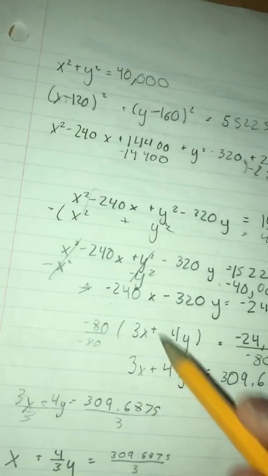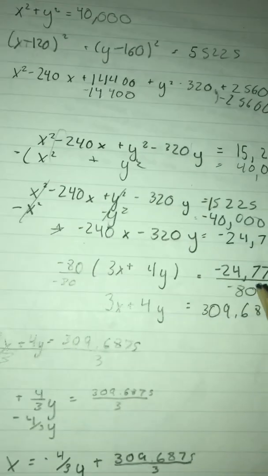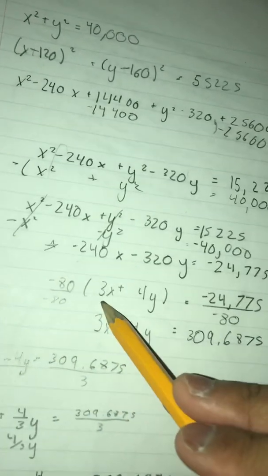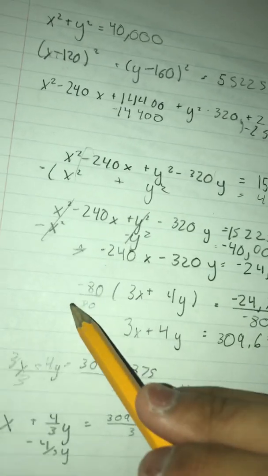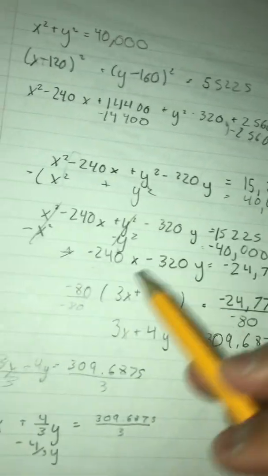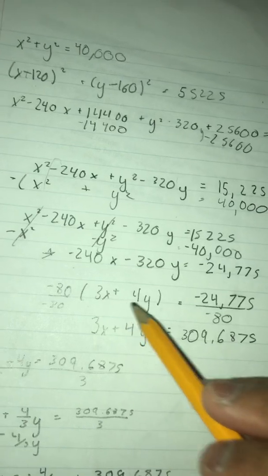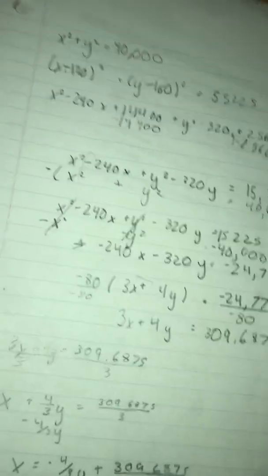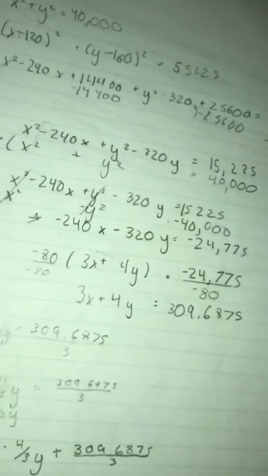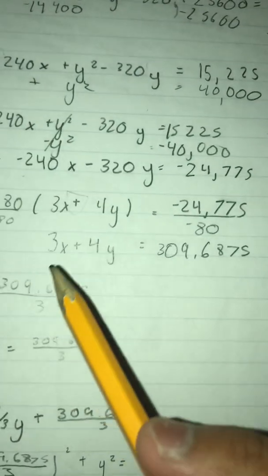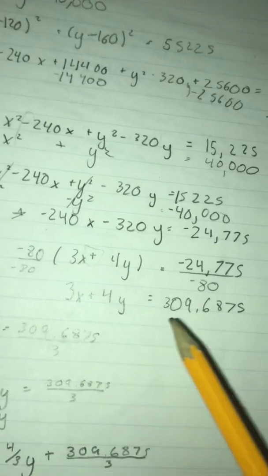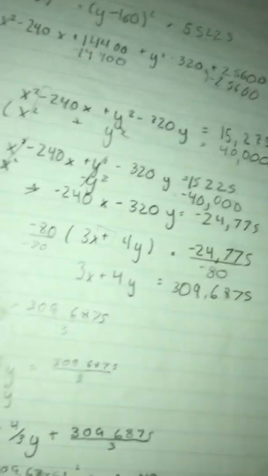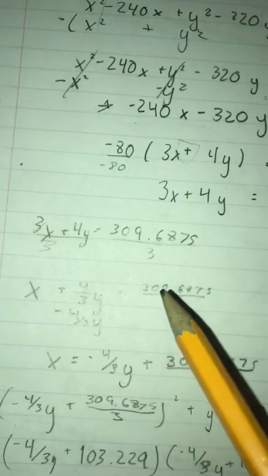So you could divide everything by 80, but I decided to factor out an 80 to make these simple numbers, which would be negative 80 on the outside, and then 3x plus 4y on the inside. Since these are both negative numbers, this would become positive. Then I divided by 80, and my equation became a simple 3x plus 4y equals 309.6875.